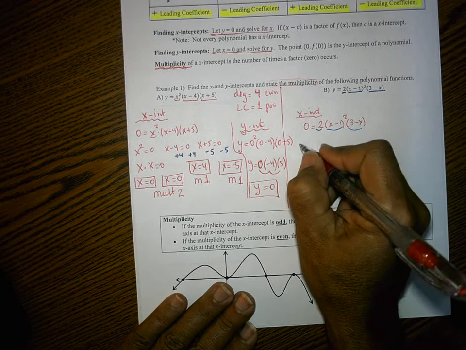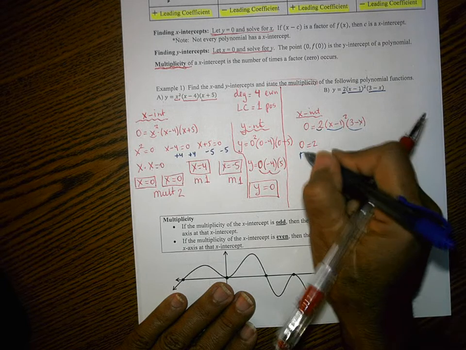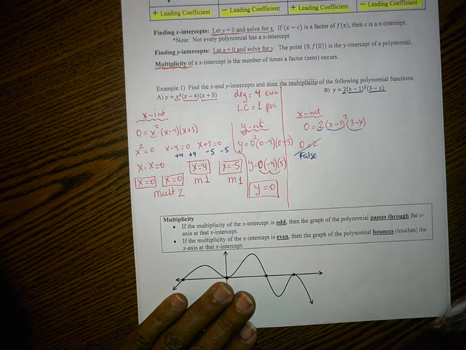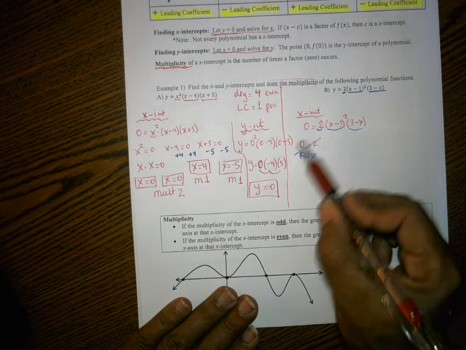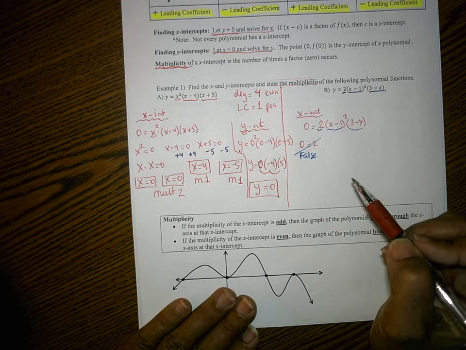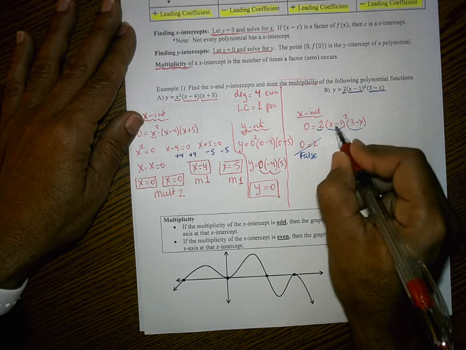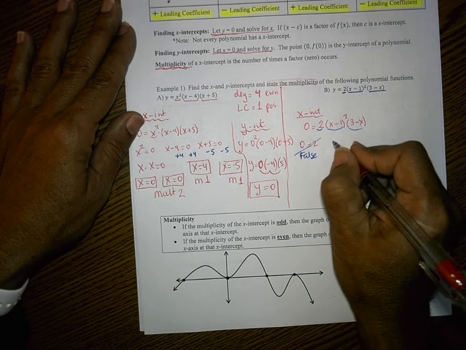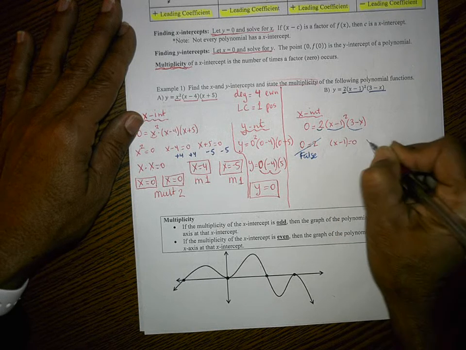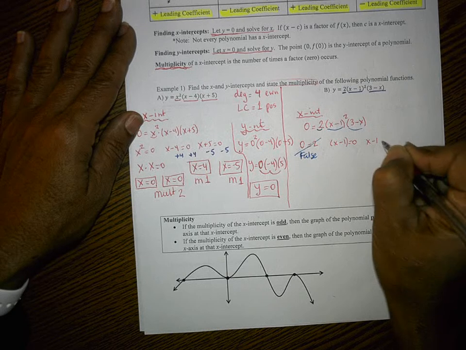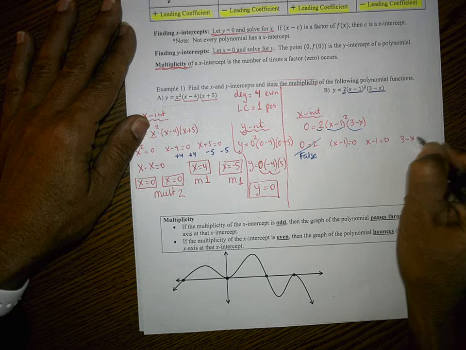So 0 equals 2. That makes no sense. That's a false statement. Okay, that's false, so we can throw it in the garbage. And by the way, we're solving for x anyway, and this number 2 had no x involved in it. That's why it gives us a false statement. The x minus 1, it's a squared, so I'm going to write 2 of them separately. X minus 1 equals 0. X minus 1, I don't need the parentheses. And then I have the 3 minus x equals 0.